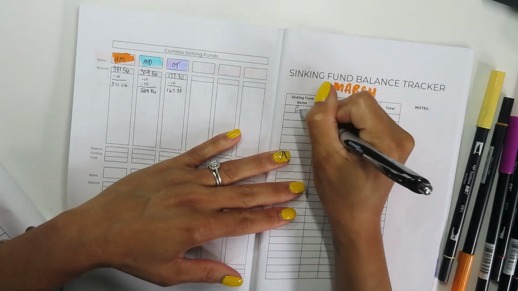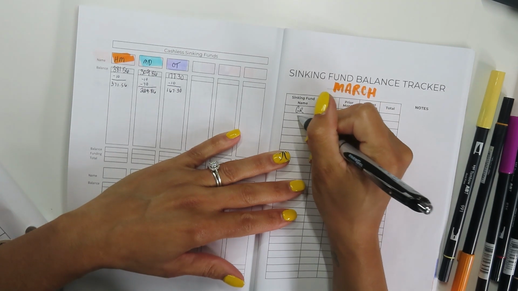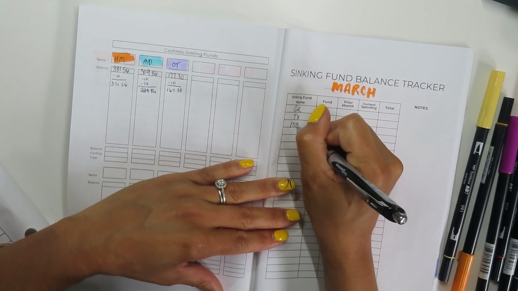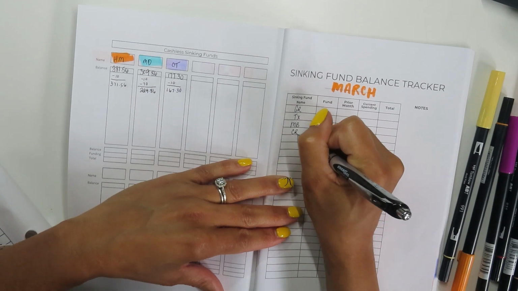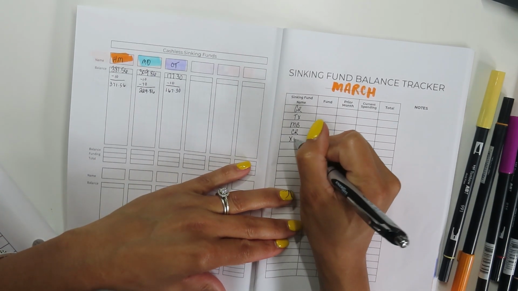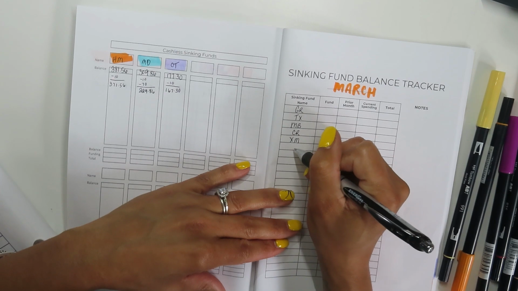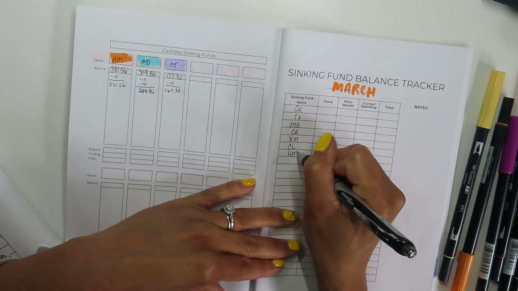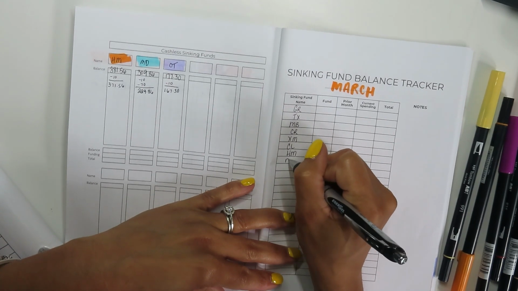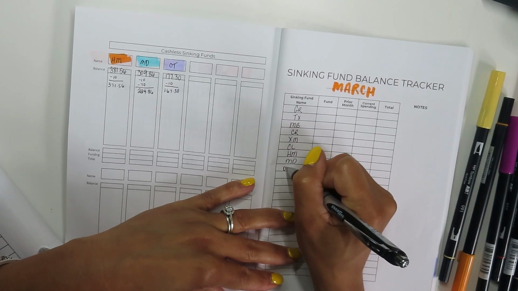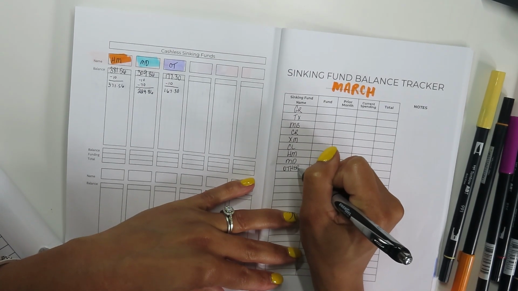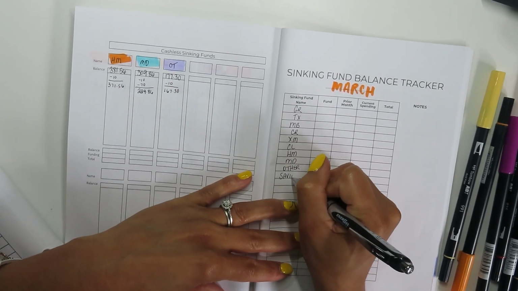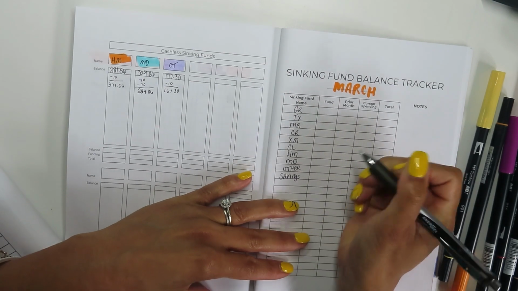So we have grocery, taxes, membership, car, Christmas, clothing, home, medical, other, and we also have the savings because we have the savings challenge that we've been doing.